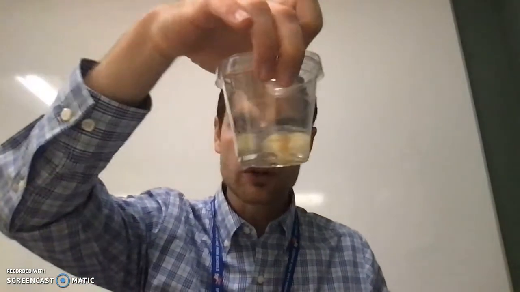The initial mass of the apples, the 0 was 4.8 grams. The 0.2 sucrose solution with apples was 4.6 grams.